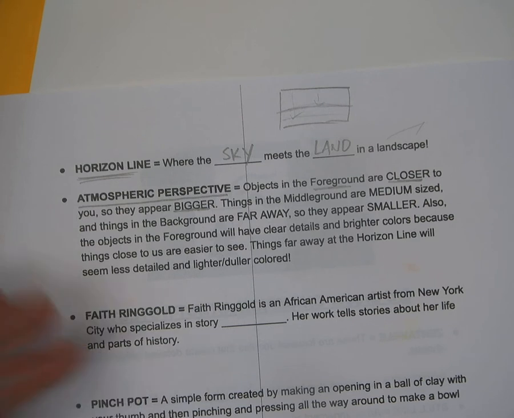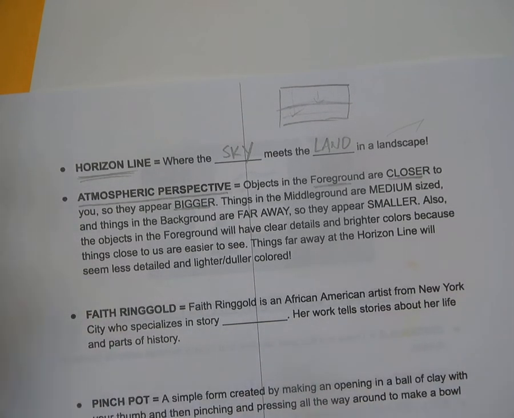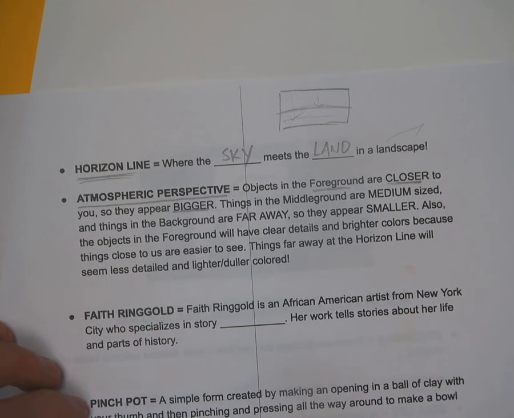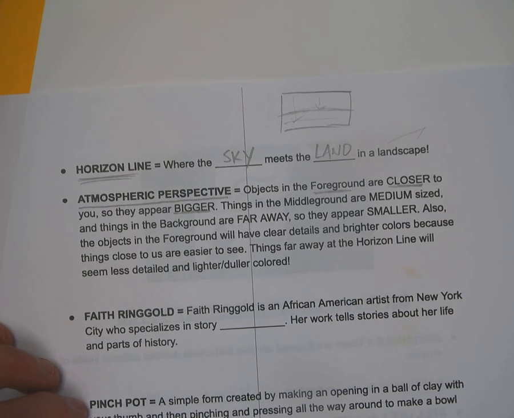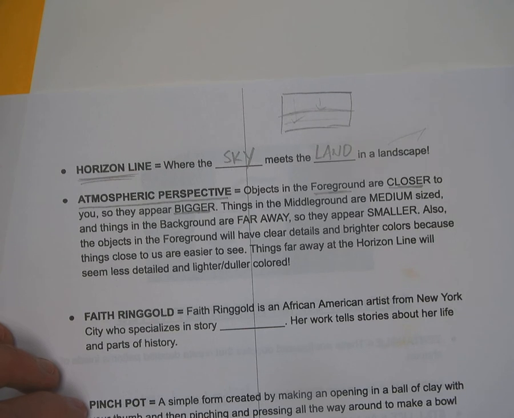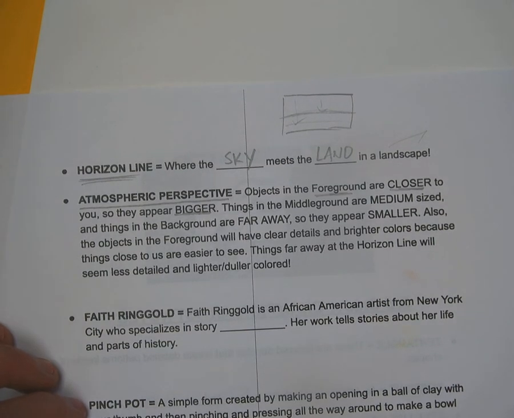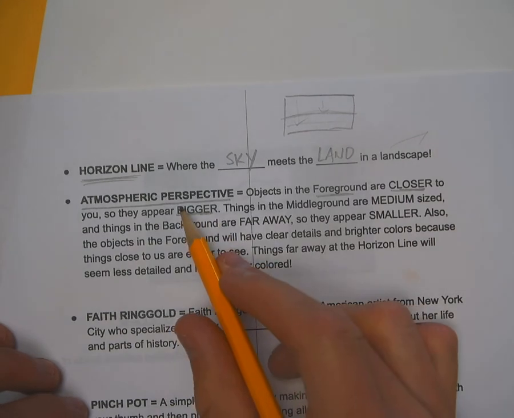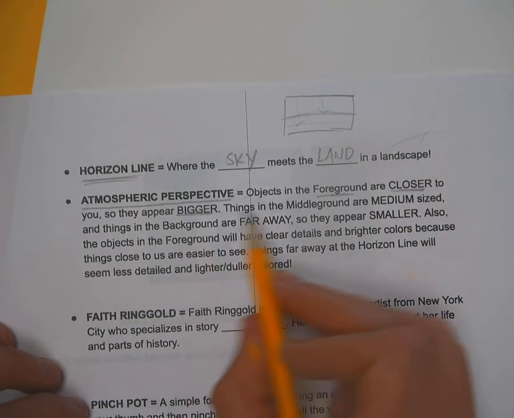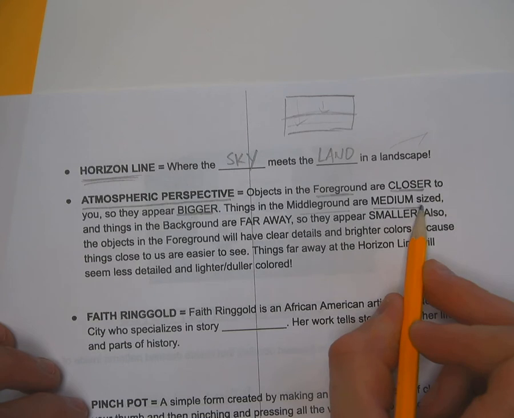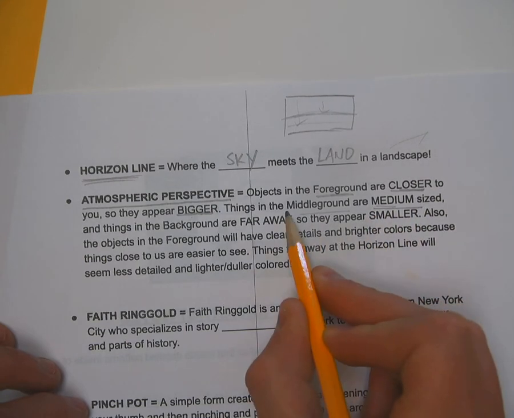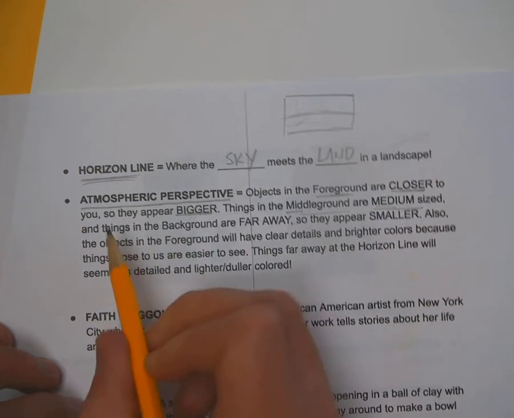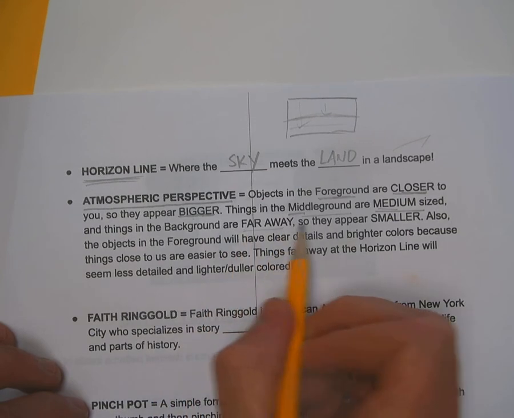But if they were next to each other, that tree would be way bigger than our playground equipment. It's just the playground equipment is closer to me, so it looks bigger. The trees are way further back in the background and farther away, so they look smaller. So that's atmospheric perspective. So things closer, bigger. Things in the middle ground are medium, so medium with an M, middle ground, M as well. Things in the background are far away, so they appear smaller.